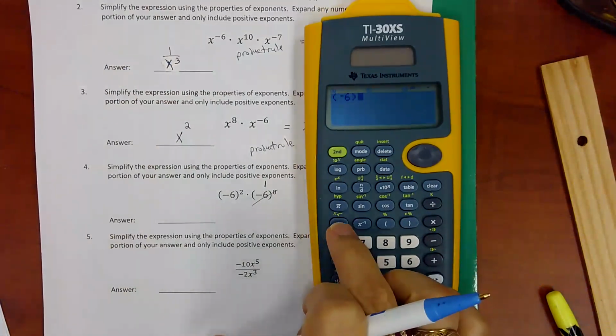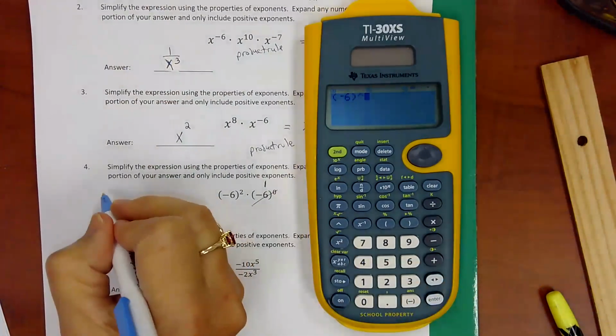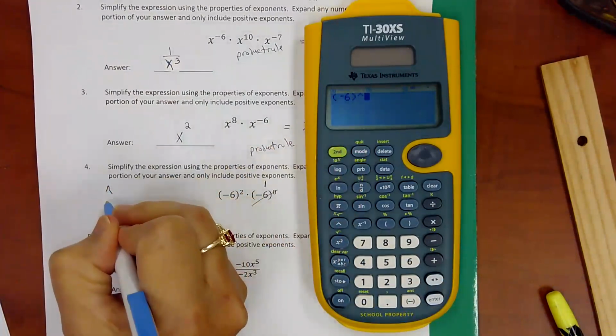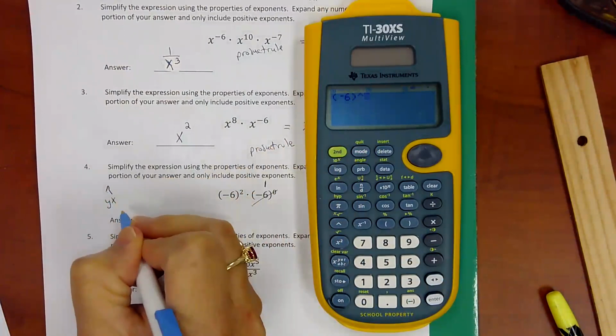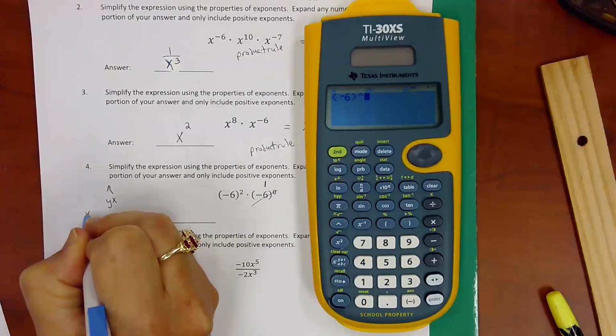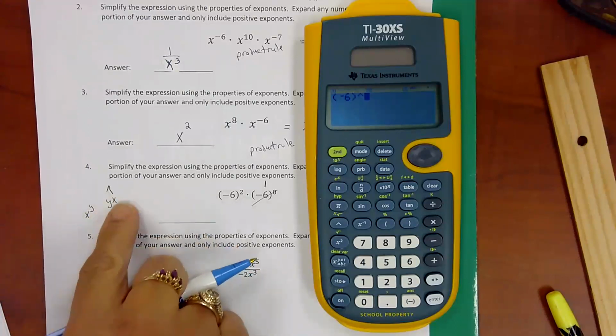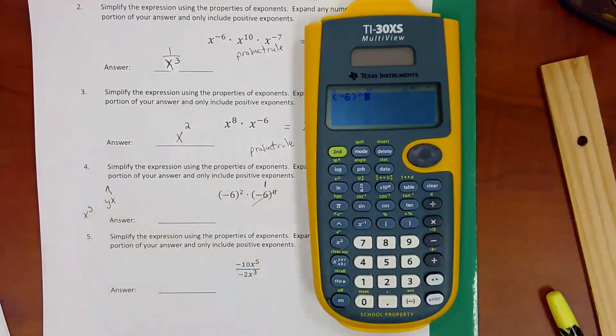So here's my caret key. And if you don't have the caret key, if you don't have this kind of a calculator, some of you might have this key. Some of you might have this key. These are all keys that activate the exponent. Okay.